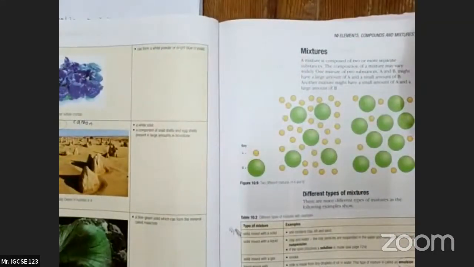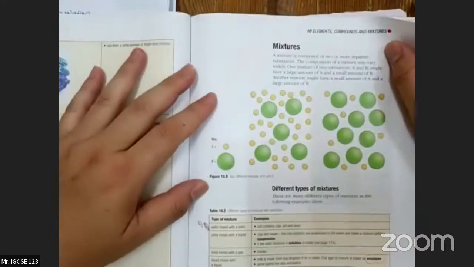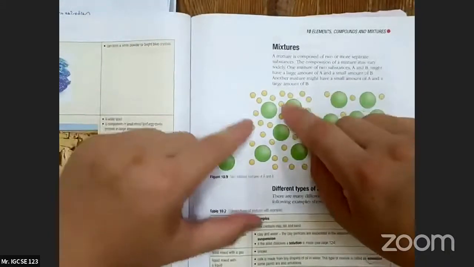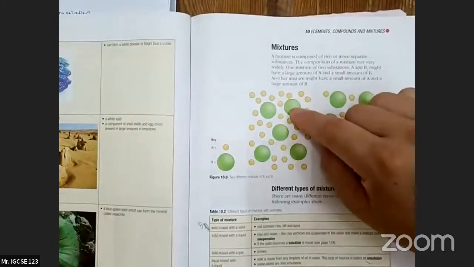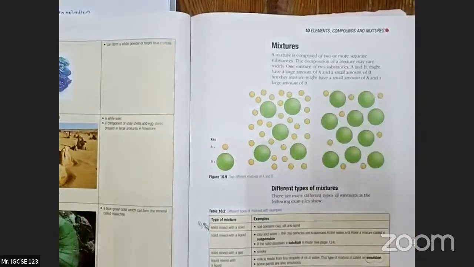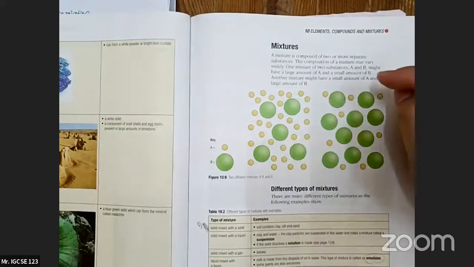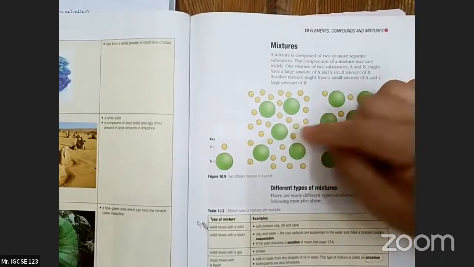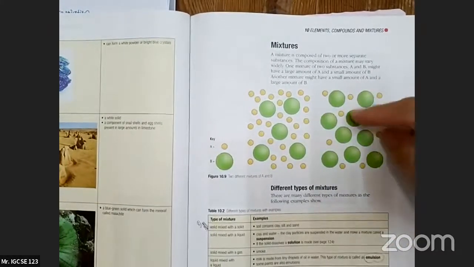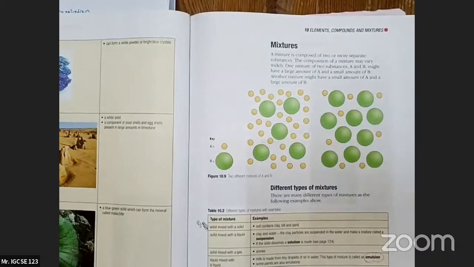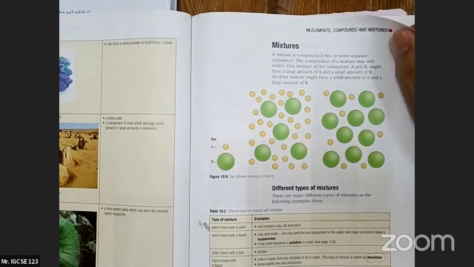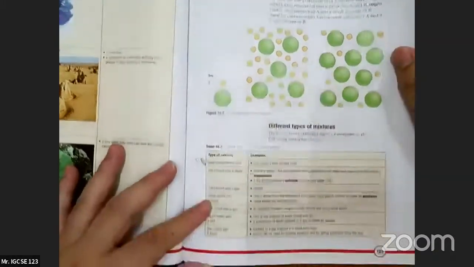So the mixture is not all chemically bonded. Can you see, even when mixed together, the green is still green, the yellow is still yellow. This one has a ratio where the yellow A is more, but in this one the B will have more, right? So different types of mixture.